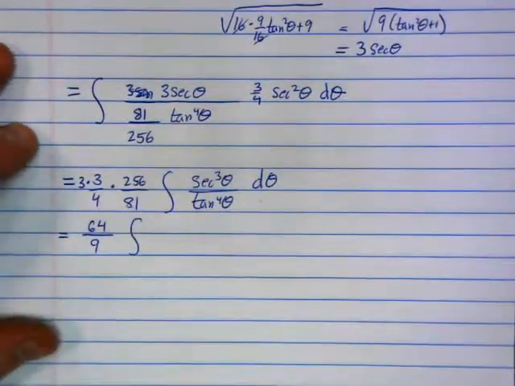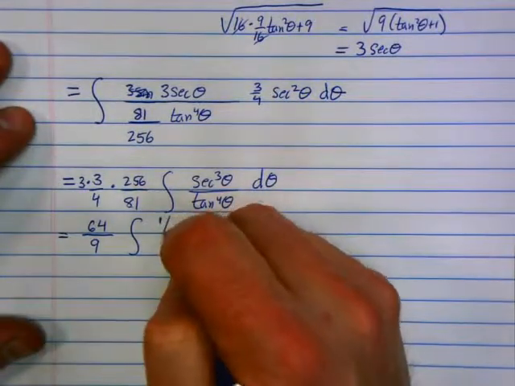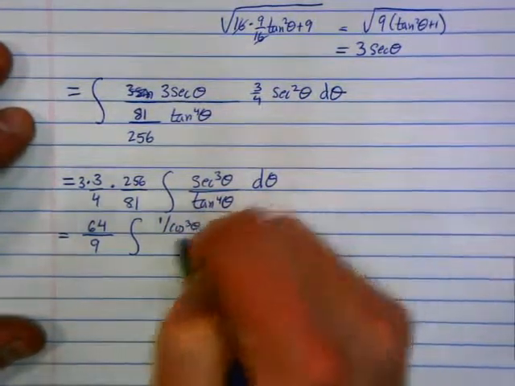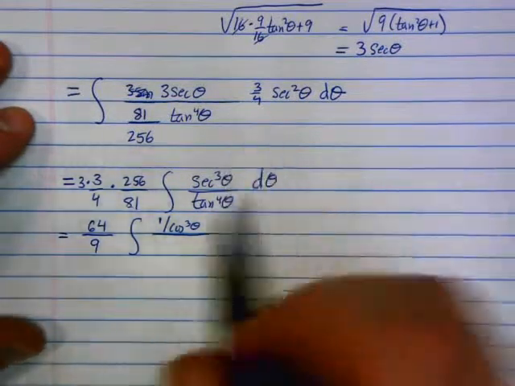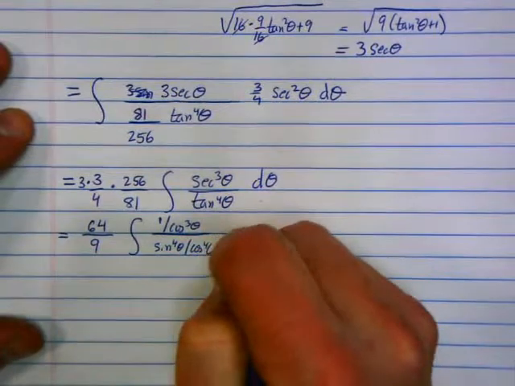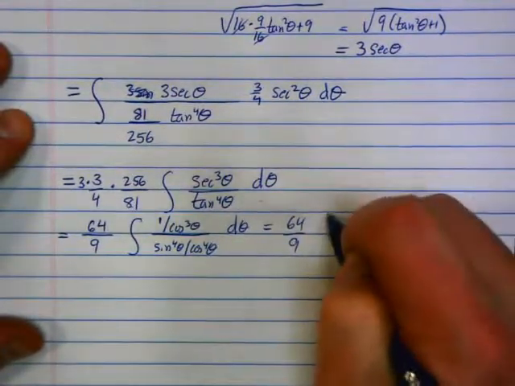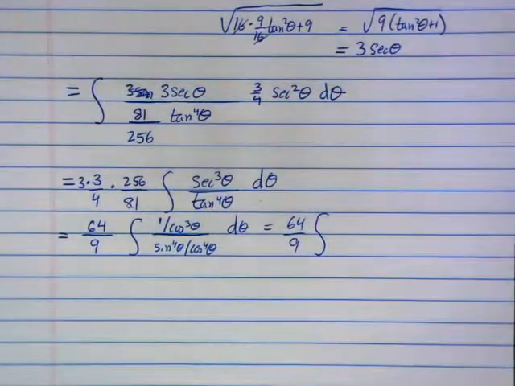Integral of secant cubed is 1 over cosine cubed, divided by tangent to the 4th, which is sine to the 4th over cosine to the 4th. So that's 64/9. Flip and multiply.